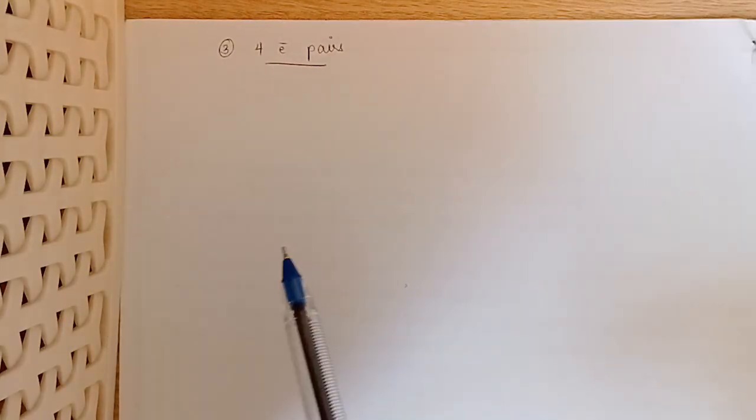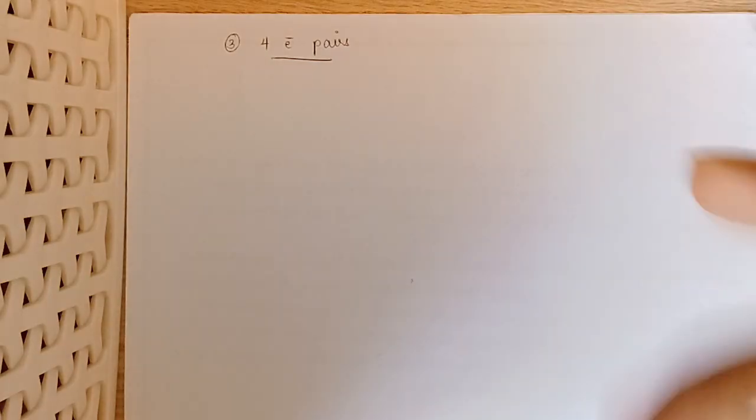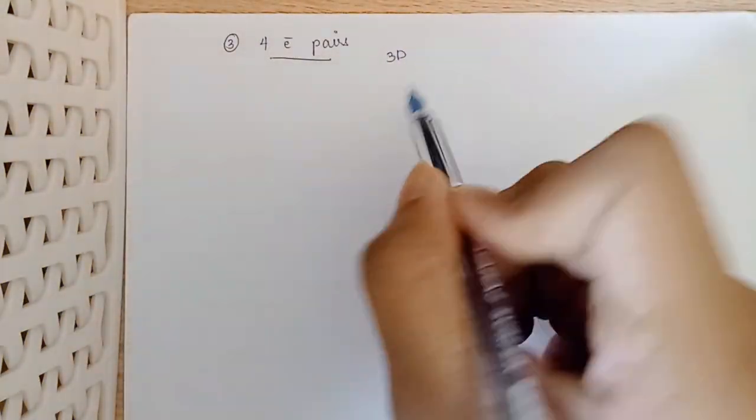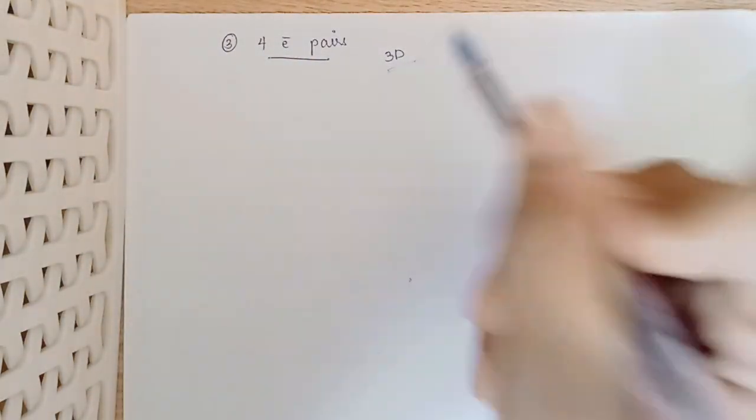The next shape is created when there are four electron pairs. When there are four electron pairs, they move as far apart as possible. Why? Because there should not be any repulsion. And that is only possible when it is in 3D. So whenever you hear four electron pairs, remember 3D. So how does this shape form?